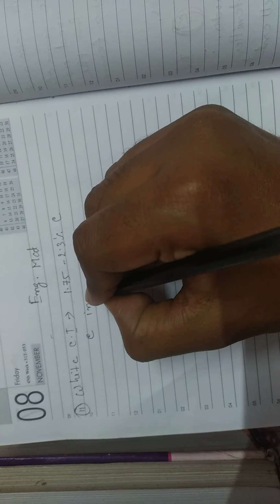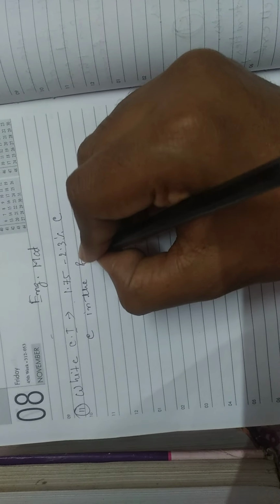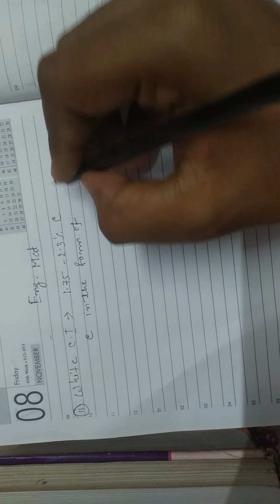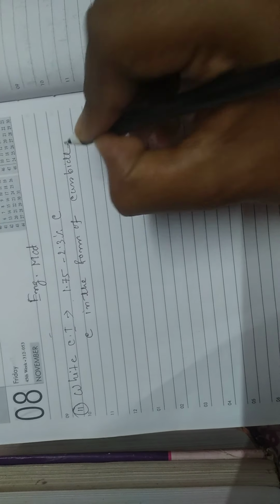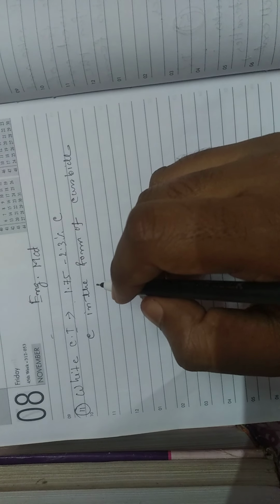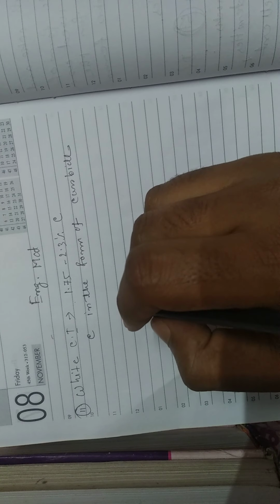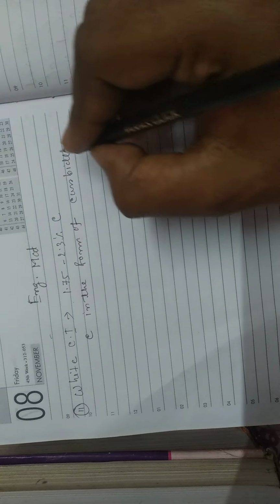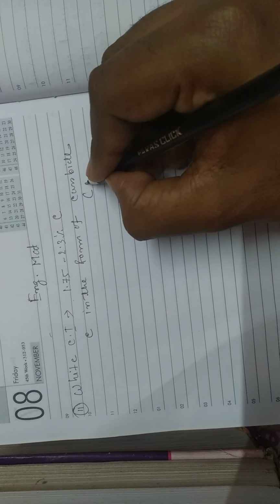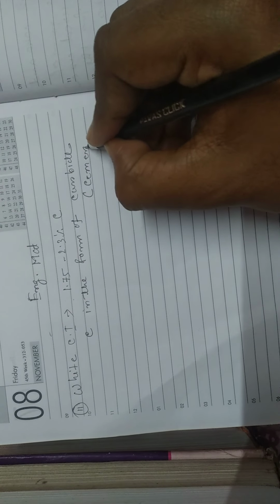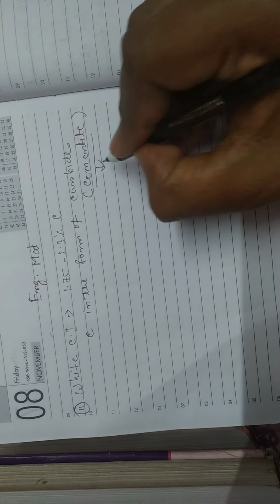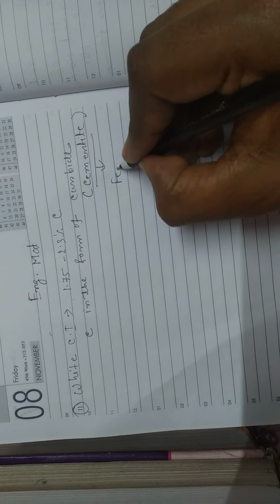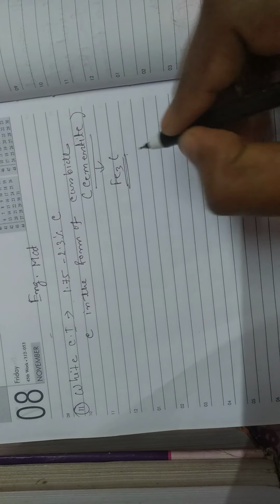In this case, the carbon is in the form of carbide, and you know that the carbide is nothing but cementite. When we discuss the iron carbon equilibrium diagram, the term cementite comes up, that is nothing but Fe3C. It's an intermetallic compound, Fe3C.